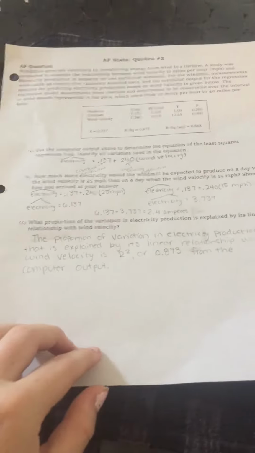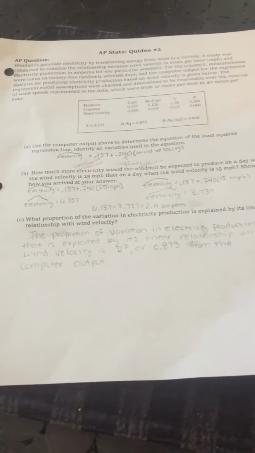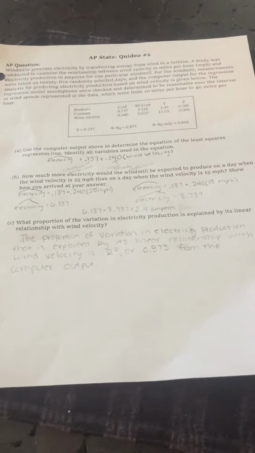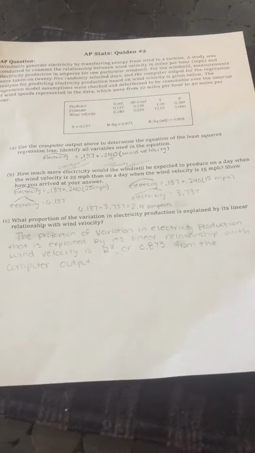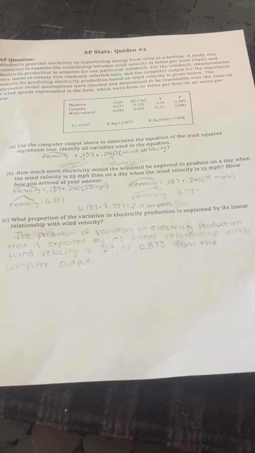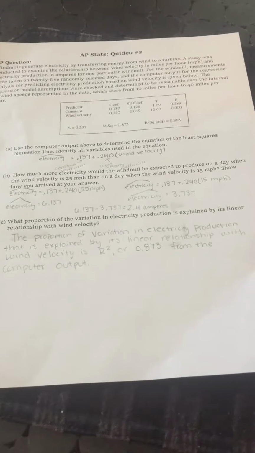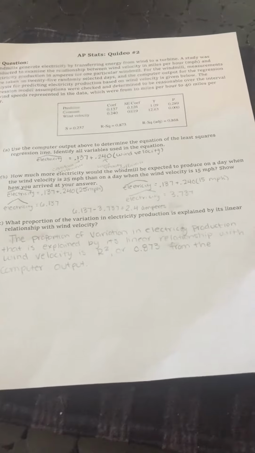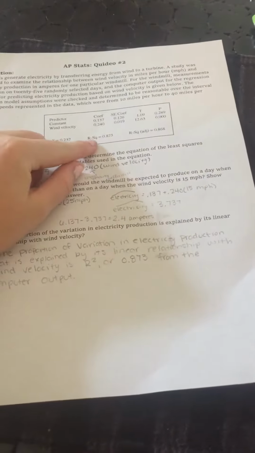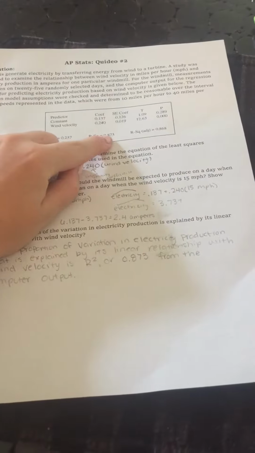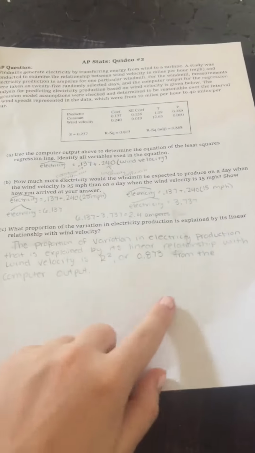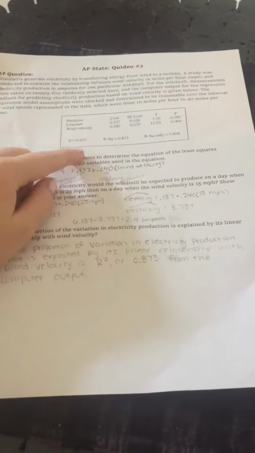C asks, what proportion of the variation in electricity production is explained by its linear relationship with wind velocity? So the proportion of variation in electricity production that is explained by its linear relationship with wind velocity is r squared. And r squared is 0.873. And I got that from the computer output.